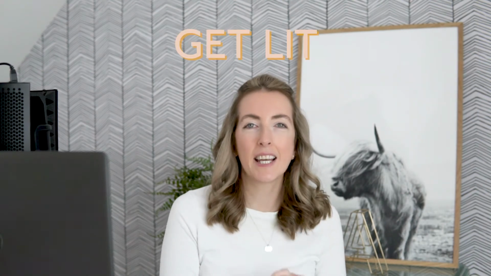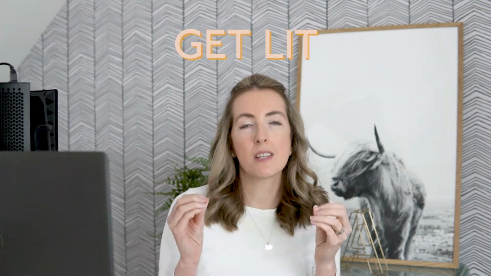Second is light. Make sure that you sit somewhere where the light is hitting either directly onto your face or just from the side. That can be a window, it can be a lamp. Make sure that you're not getting a shadow, right? So don't shoot with the light behind you because you will just instantly look like a black outline.